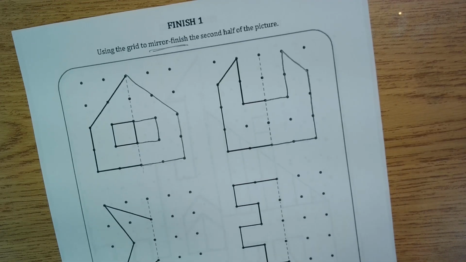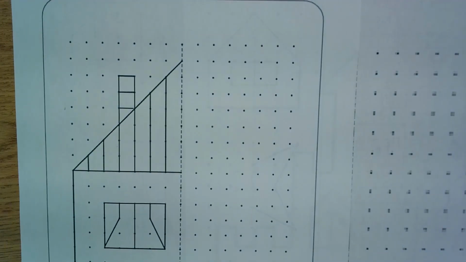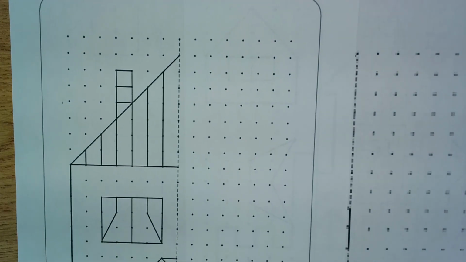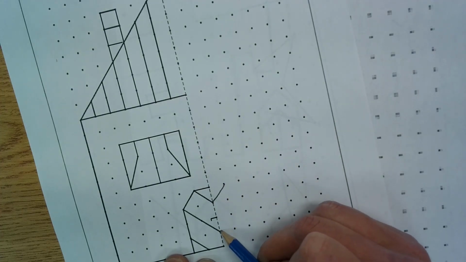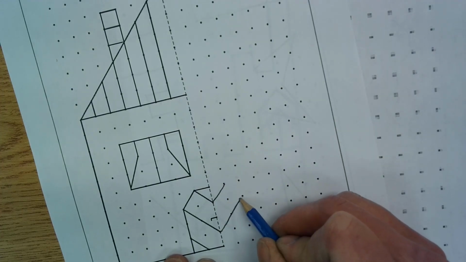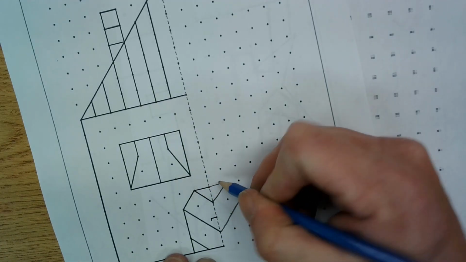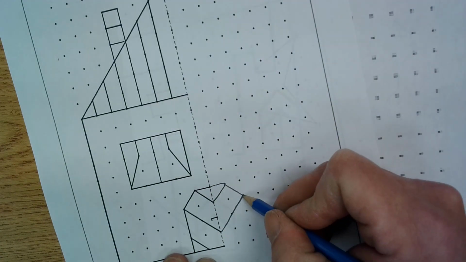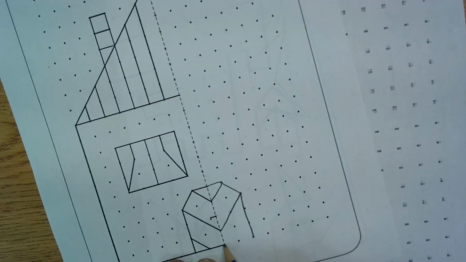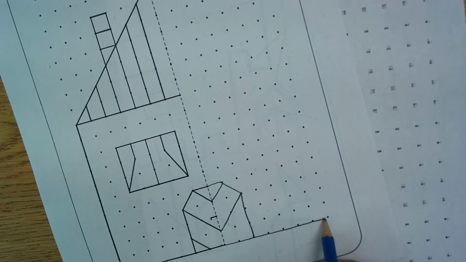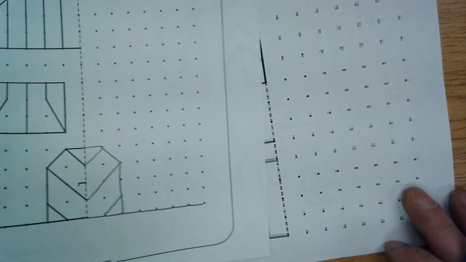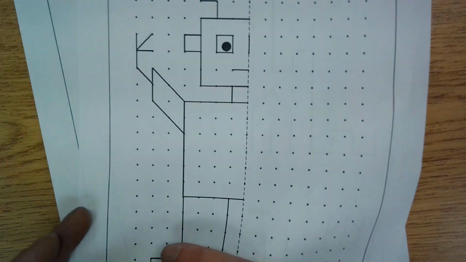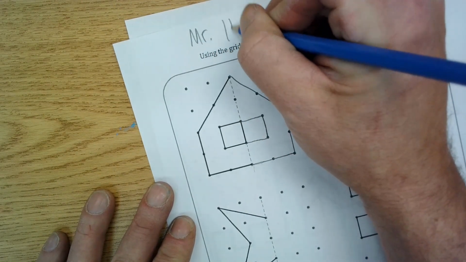I'm going to draw the other half of these. Same with that house. Now this is a lot bigger. Try not to miss anything. Remember that your lines have to go opposite sometimes. So you'll finish the house, the castle, and then the robot. Make sure your name is on the front, and then you can turn it in.